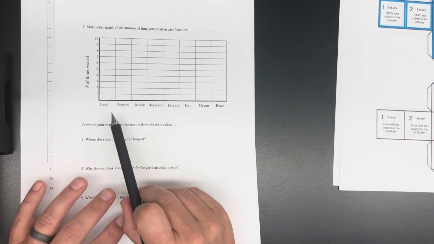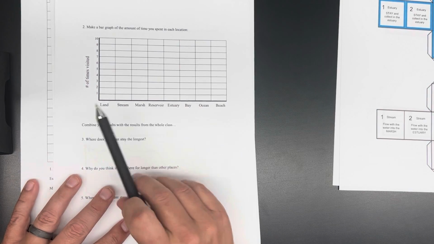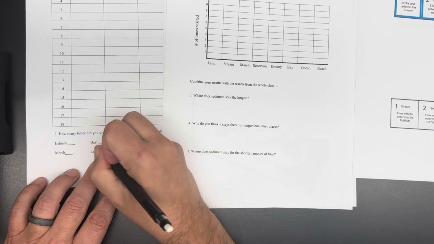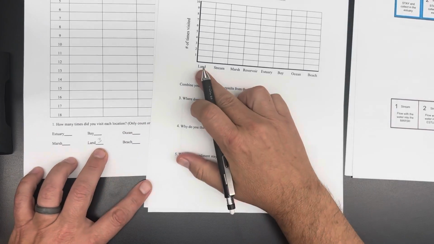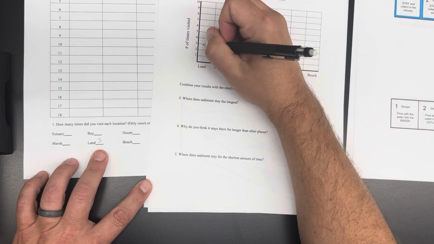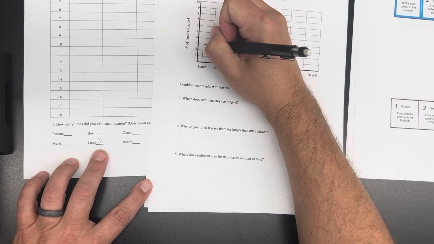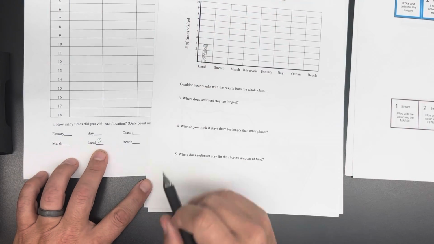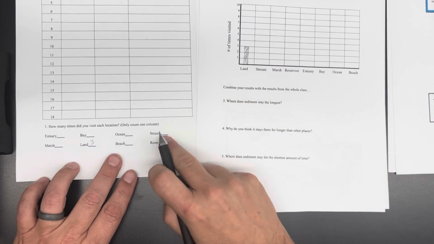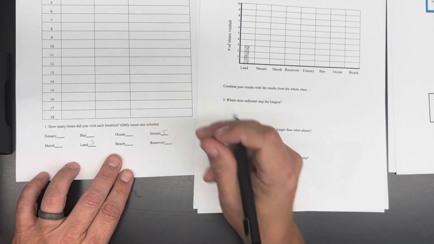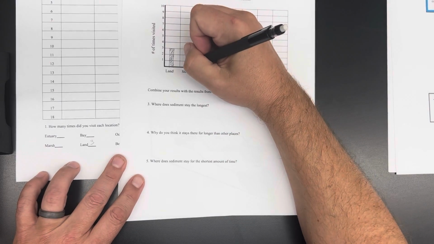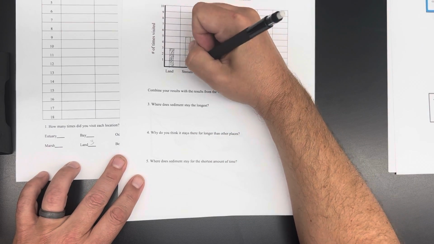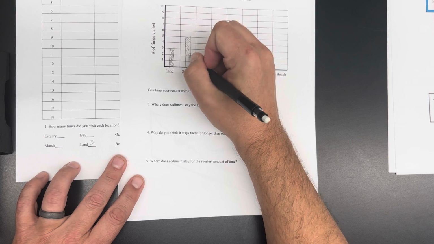The graph is already set up for you. So let's say I had land 3 times. For land, I'm going to make a bar up to 3 and shade it in. For stream, let's say I made it there 5 times. Stream goes up to 5, and you shade that one in.